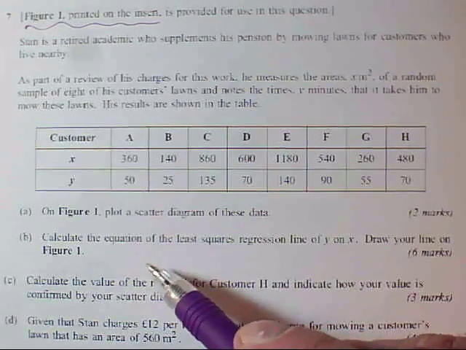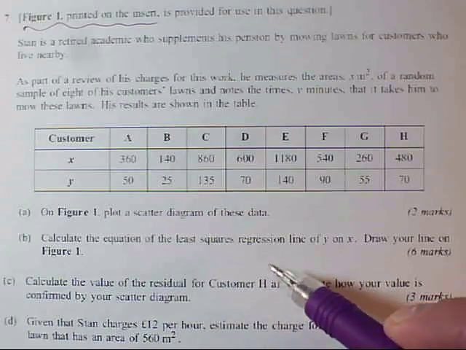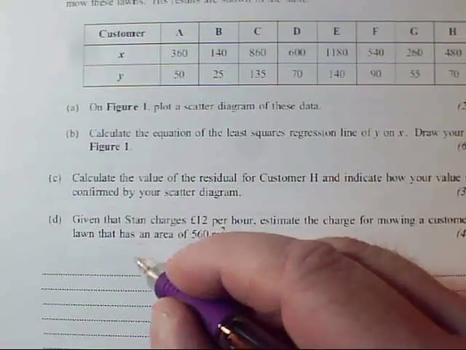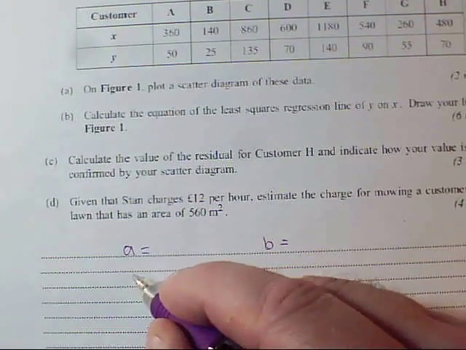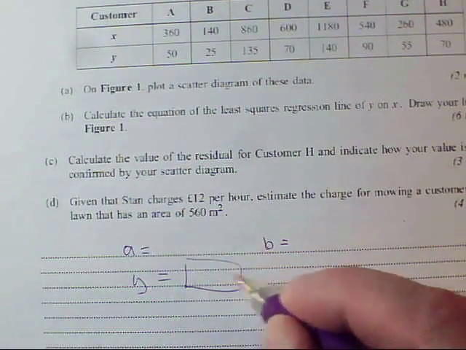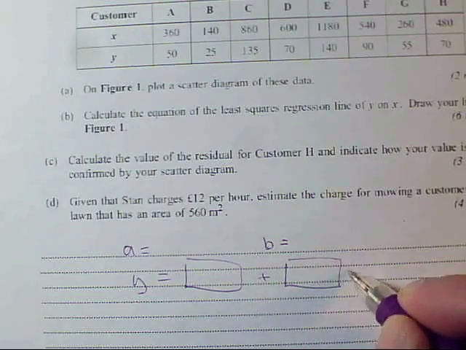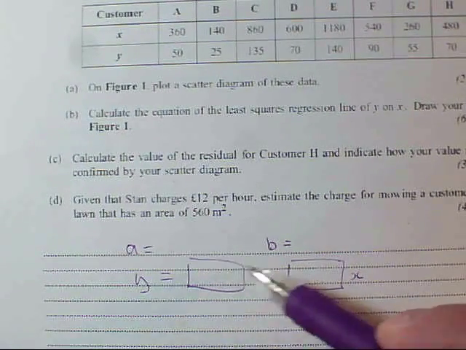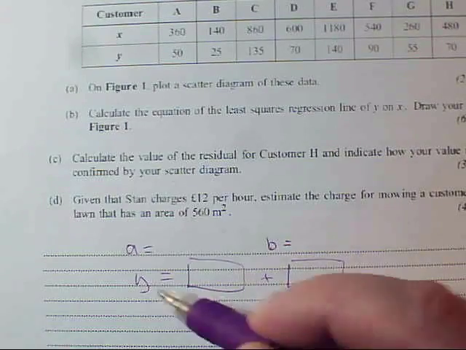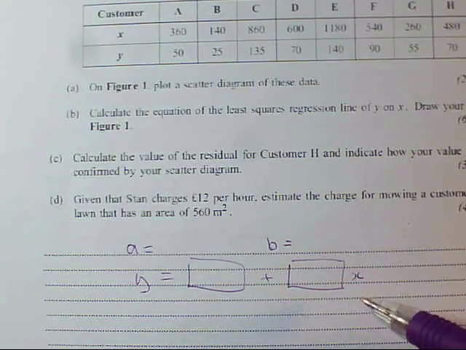Okay, then we've got to calculate the equation of the least squares regression line. So in your answer you're going to be telling me that A equals and B equals, but you're also going to tell me that Y equals something plus something times X. So you haven't got the regression line until you've slotted your A and B values into the equation. And then you've got to plot this graph onto your diagram.